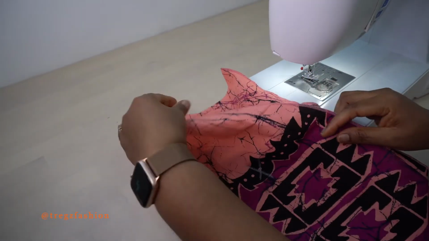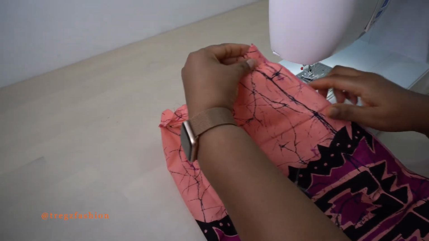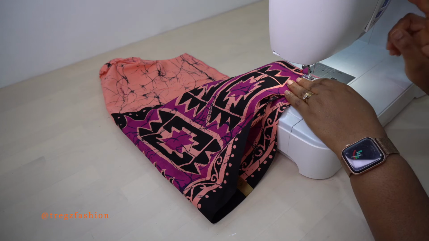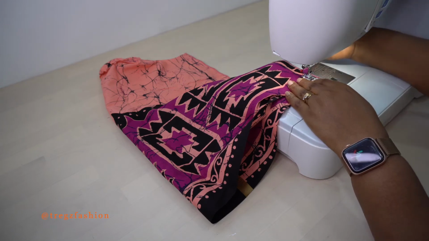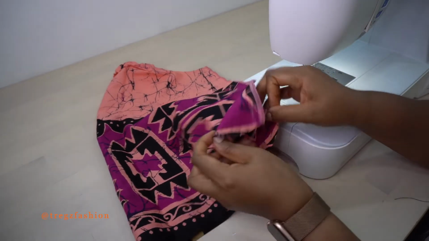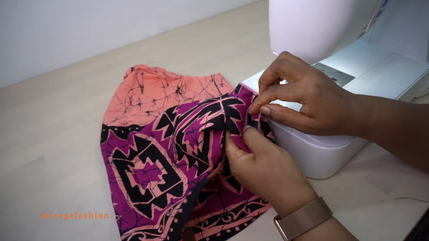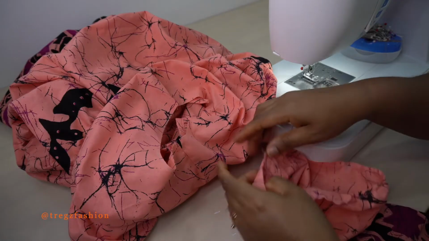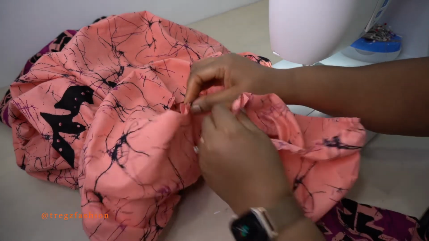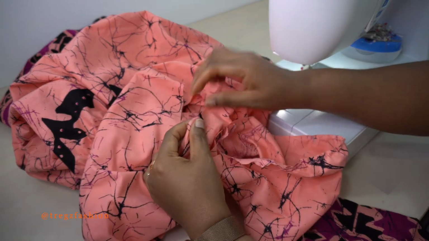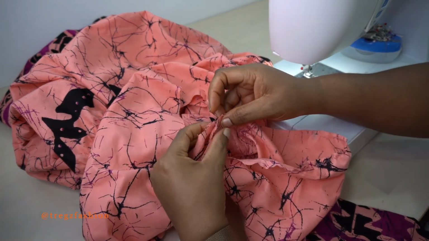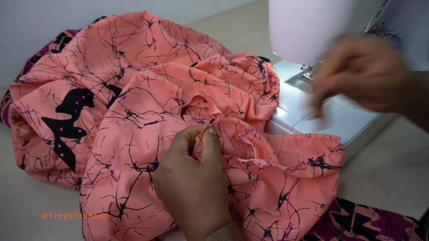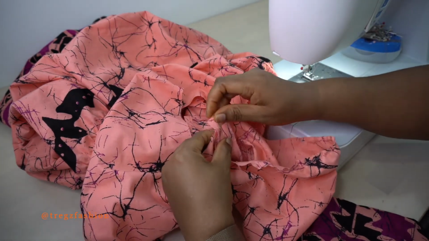So the next thing will be to join the sides, and then you're going to stitch from under the arm all the way down to the hem. Now you take it to the ironing board and open press your seam allowance. Now you go ahead to attach your sleeve to your dress, the underarm of your dress and then the underarm of your sleeve, just like this. Match your seams and then use your pin to hold them together in place.